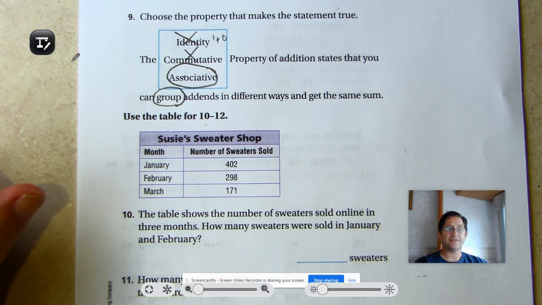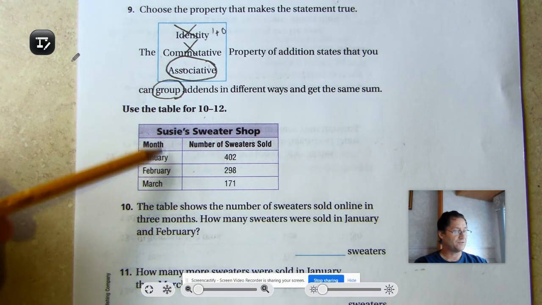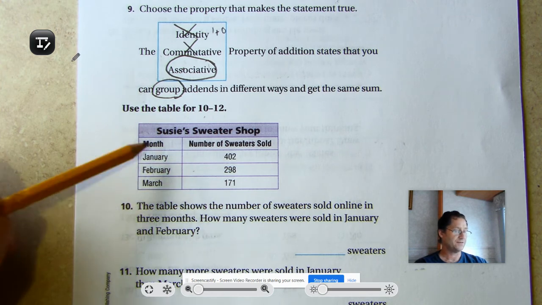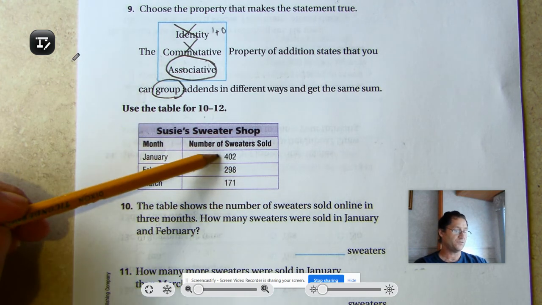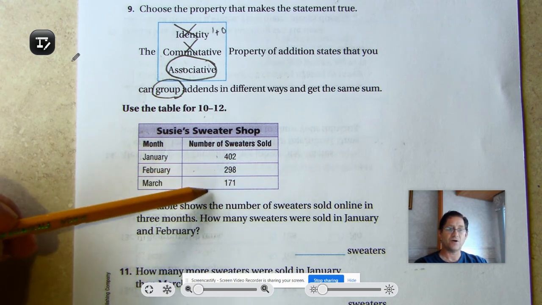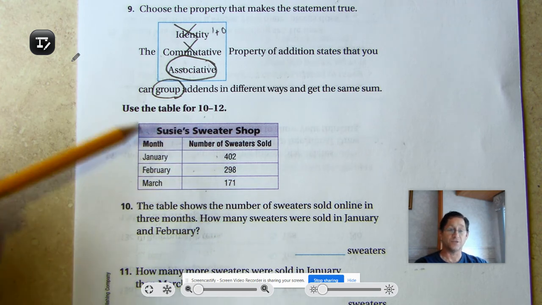Use the table for numbers 10 through 12. So we have Susie's sweater shop, and we have 3 months, January, February, and March. In January, 402 sweaters were sold. February, 298. And in March, 171 sweaters were sold.